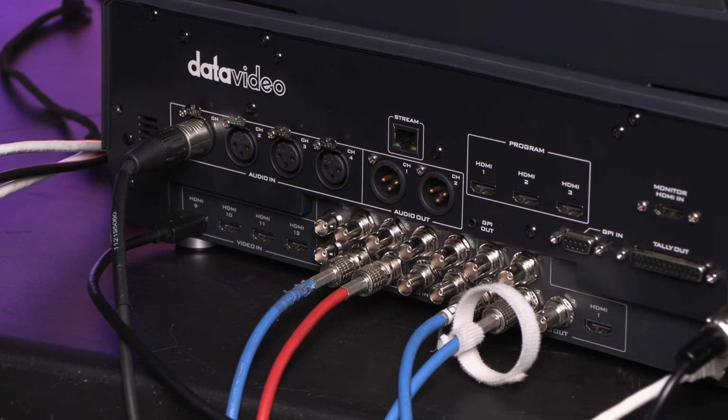There are some other interesting features about this. For instance, you'll notice there are two Ethernet ports. One of them is how you connect to the control of this system. The other one is how you stream, because there happens to be a stream encoder in this unit. I will tell you, I always have mixed feelings about using encoders that are built into hardware.